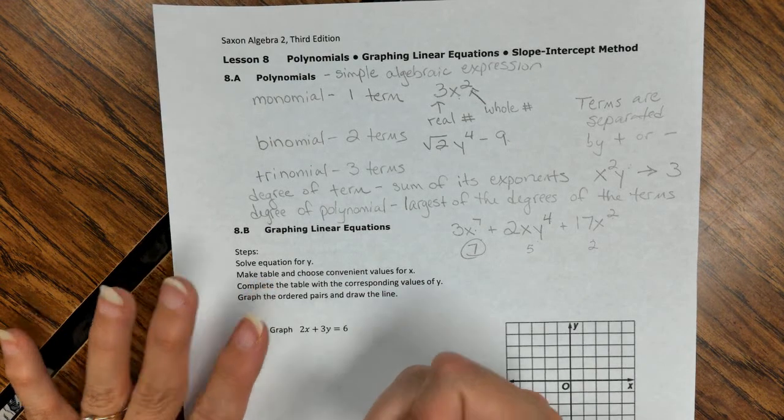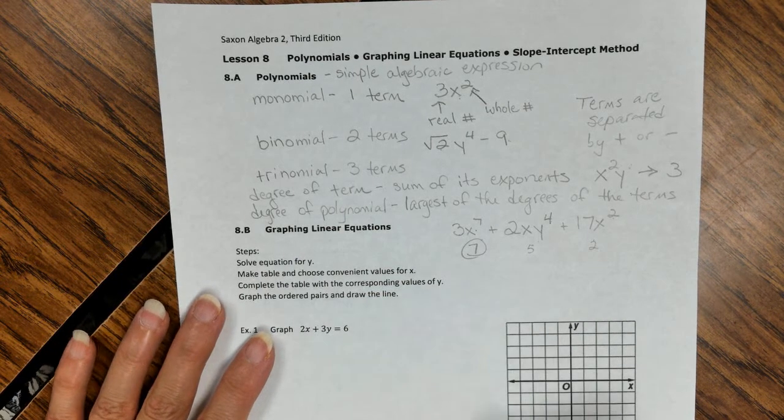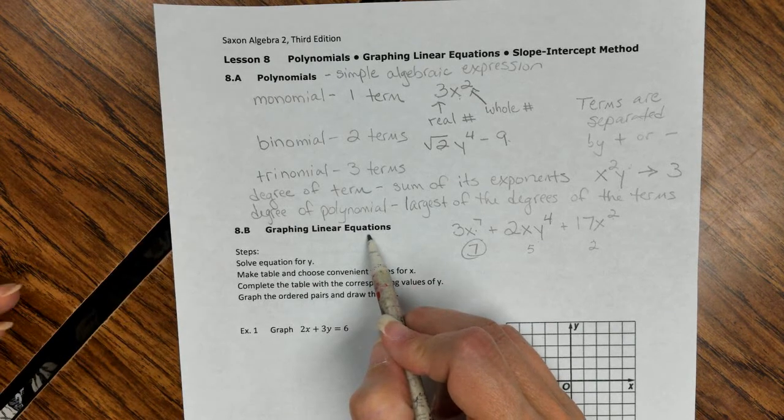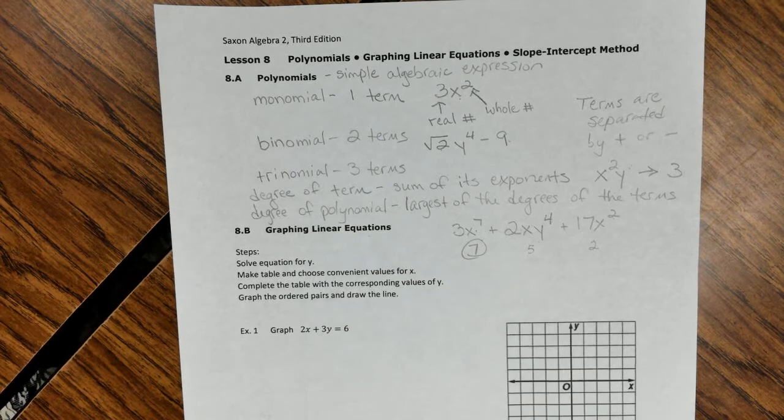We won't be doing a lot with that, but you should recognize it when you see it. When we talk about linear equations, the degree of these is 1. And so these are called first degree equations. If you see that in the book or elsewhere, you'll know what that means.